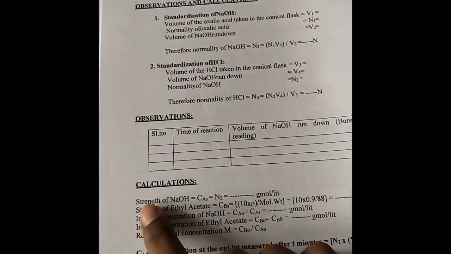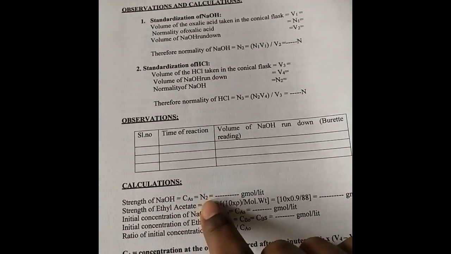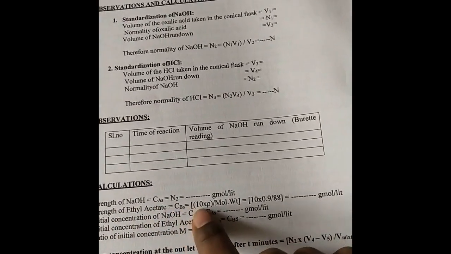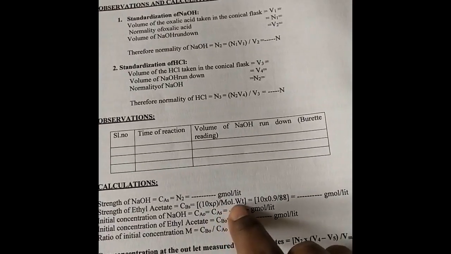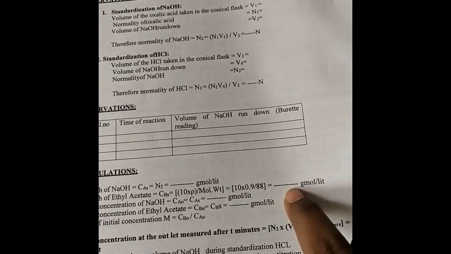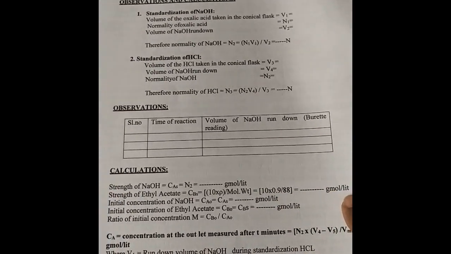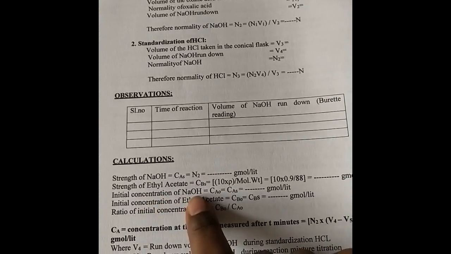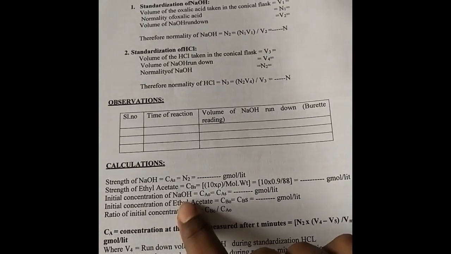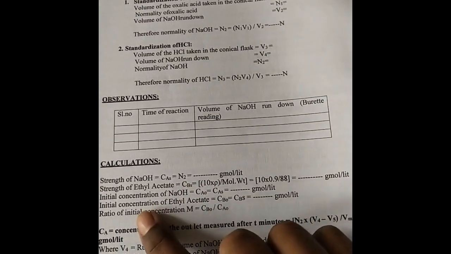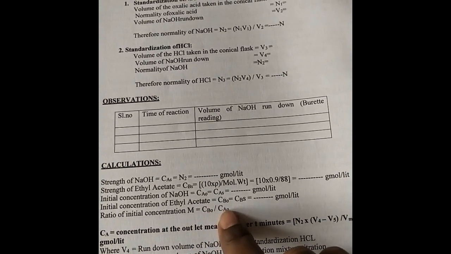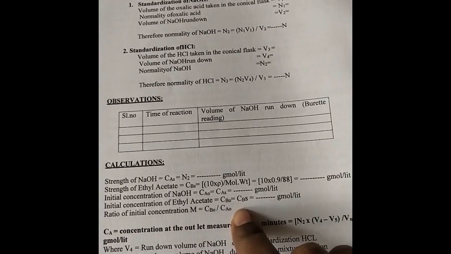So the calculations. First is strength of NaOH, that is N2, which is equal to 0.1 normal. Strength of ethyl acetate is given by 10 into density divided by molecular weight, that is 10 into 0.9 divided by 88. So we get it as 0.1 gram mole per liter. The initial concentration of NaOH is equal to N2, that is 0.1 normal, and that of ethyl acetate is 0.1 normal. Then we have to calculate the ratio of initial concentration Cb0 by Ca0. So we get it as greater than 1.